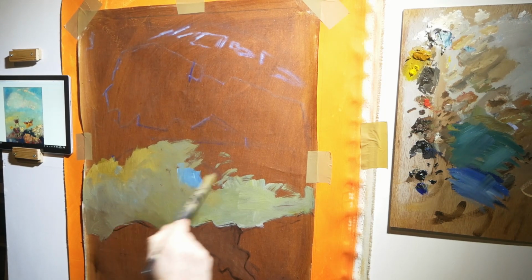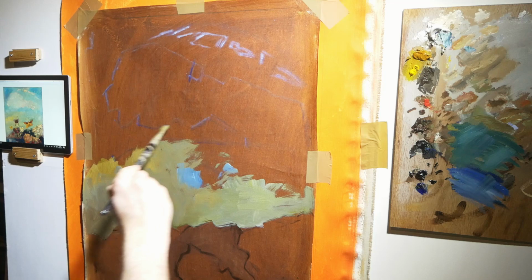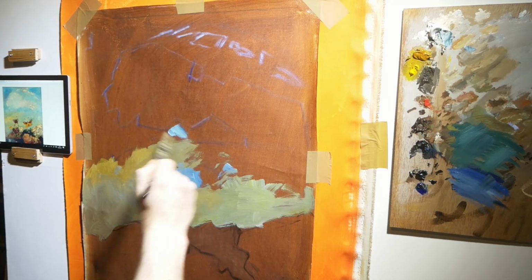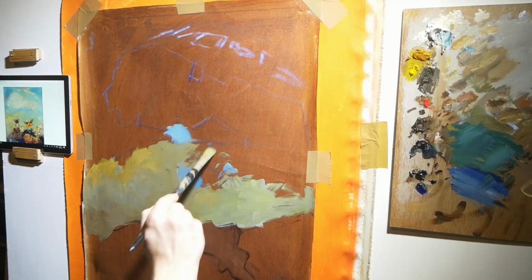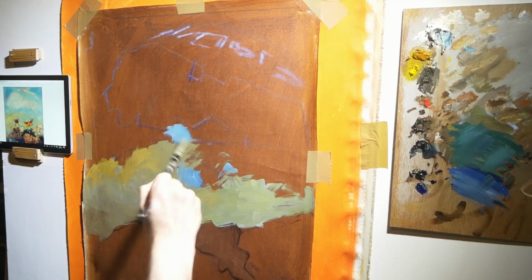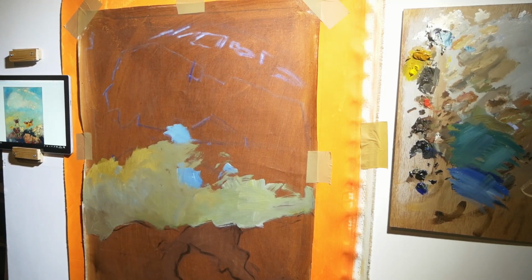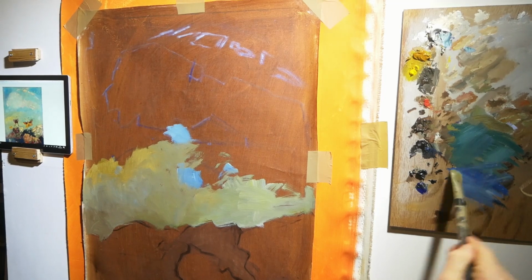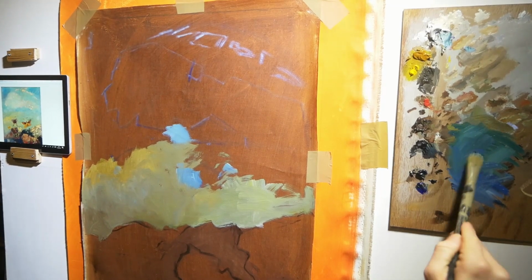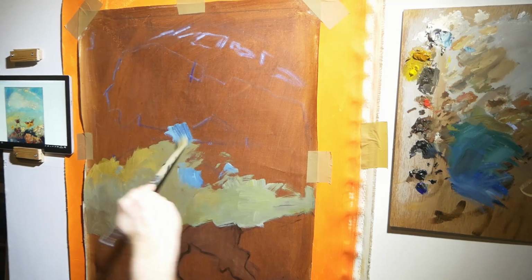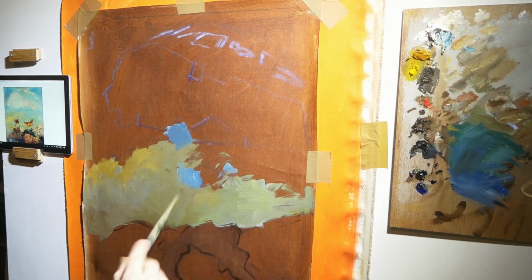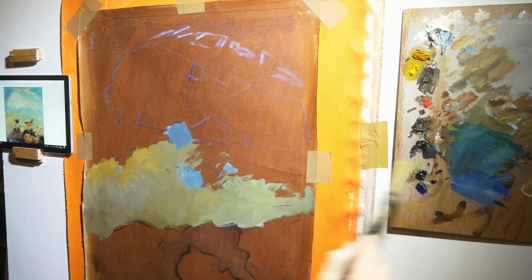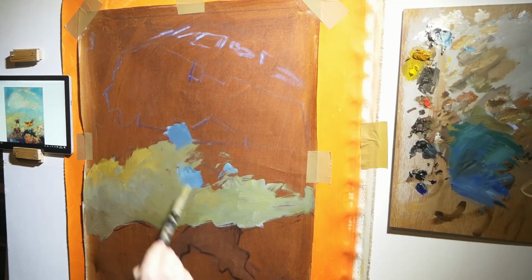A little bit of another blue showing through the gap between the two clouds. I went a bit too bright with that, so I mixed in some black just to tone it down.